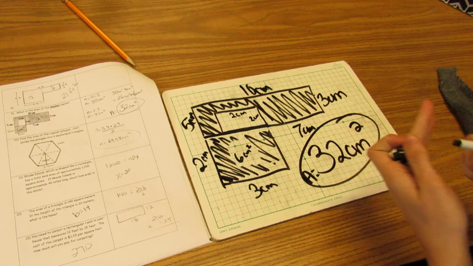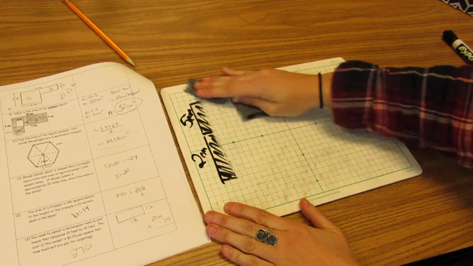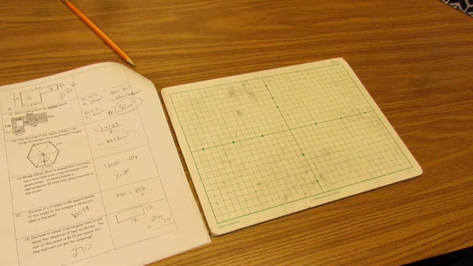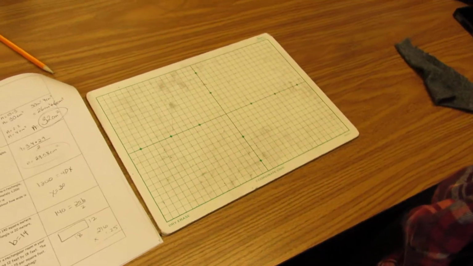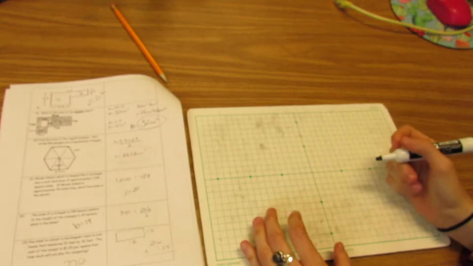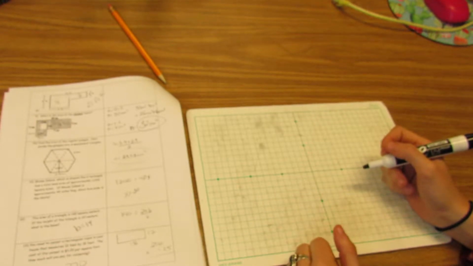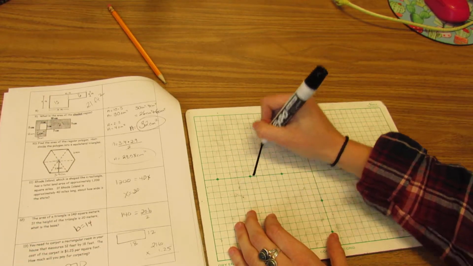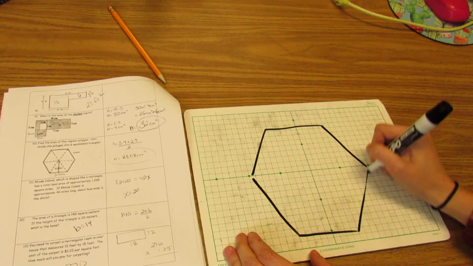So I'm gonna move on to number 10. Again, we did this one in class, but in case you guys were still confused, I'm going to do it for you too. Oops, sorry. So, number 10 reads, find the area of the regular polygon. Hint, divide the polygon into 6 equilateral triangles. So, my best representation of my polygon.